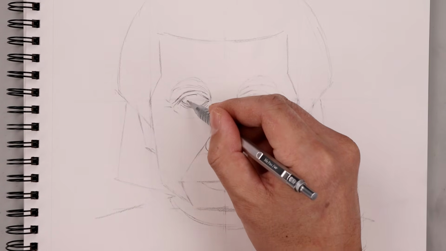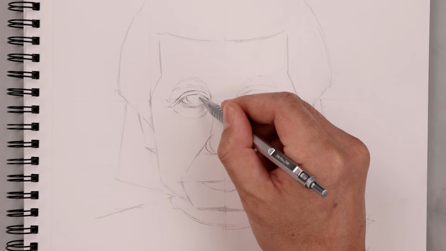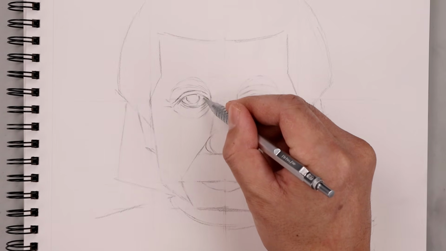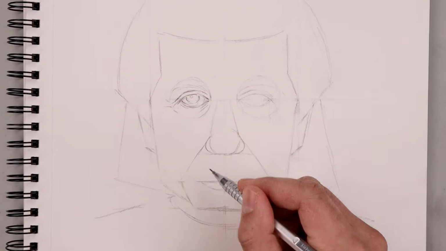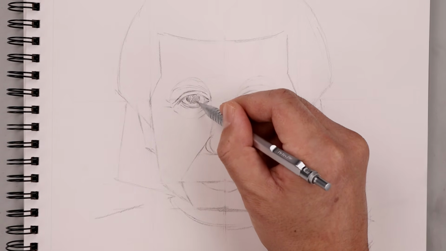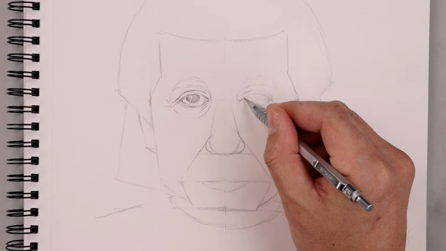Now I can go in and just block out the outside of the iris. So just tucking this up underneath the eyelid. Just going around. I'm going to add a small highlight on the top with a little circle and just roughly shade in the inside of the eye. Let's move over and draw in the right eye.